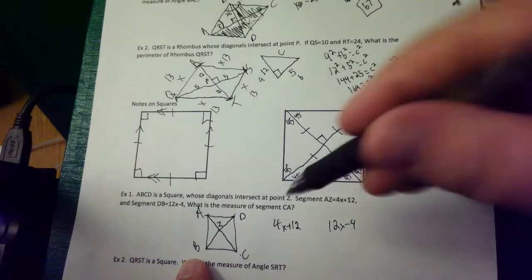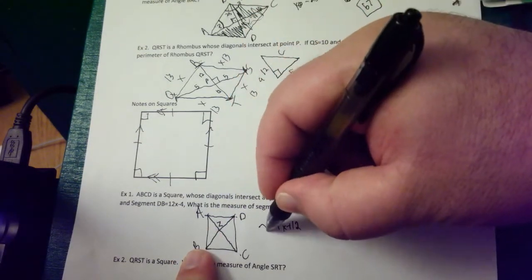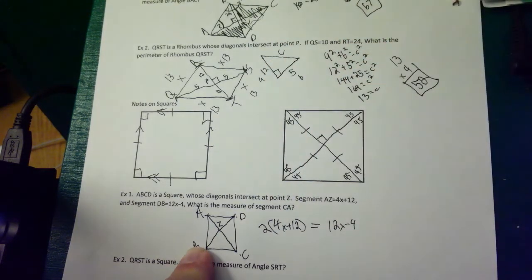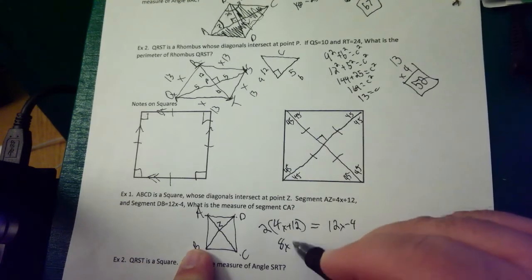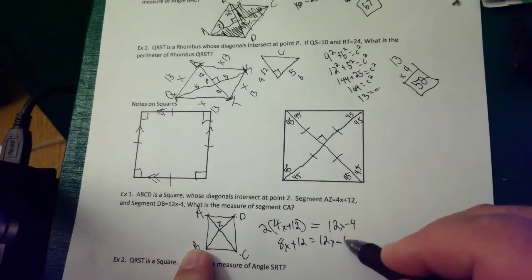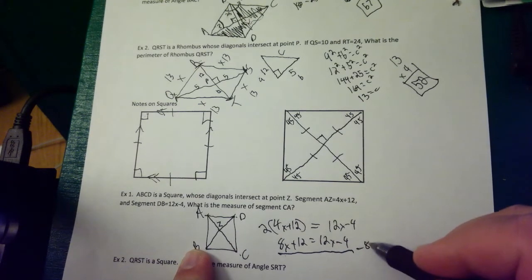So I need 2 of these to equal that. I need to multiply this side by 2, and that will equal that. So when I distribute this, I get 8x plus 12 is 12x minus 4. I would then subtract 8x on both sides.